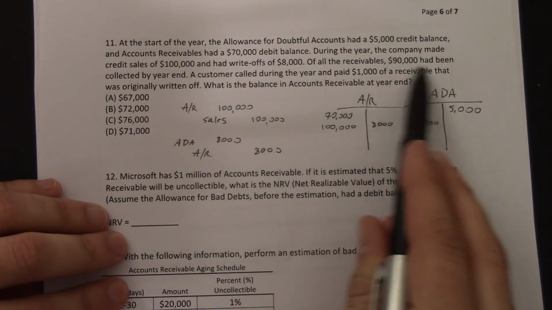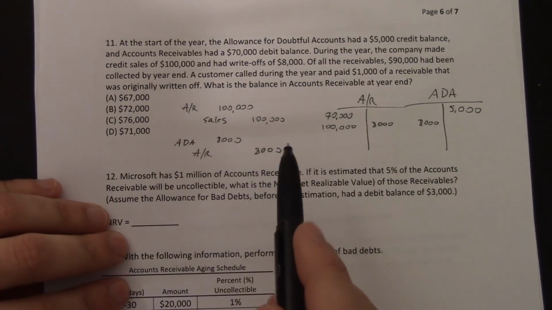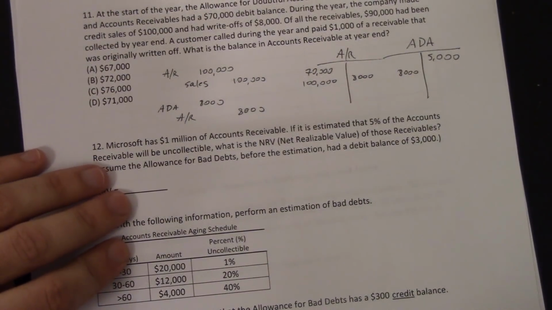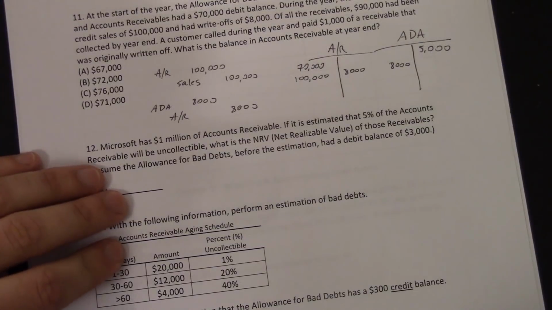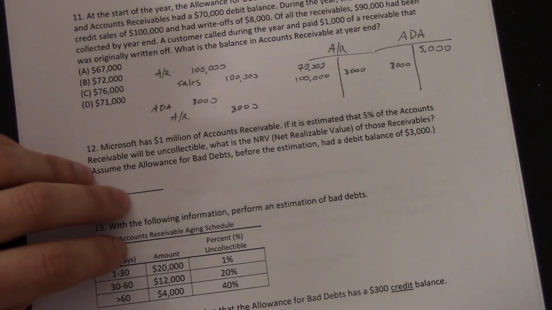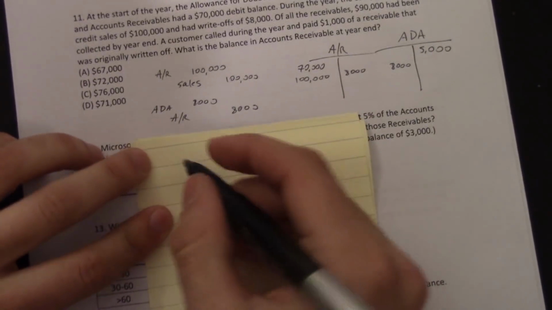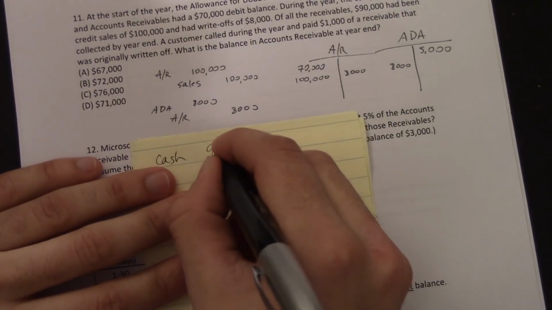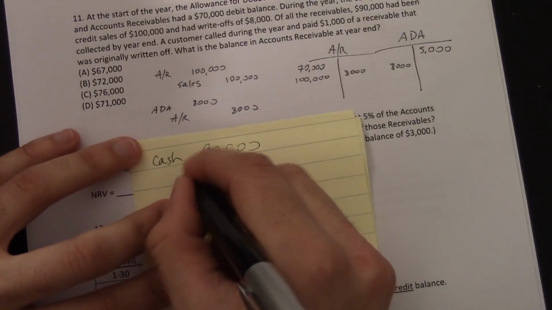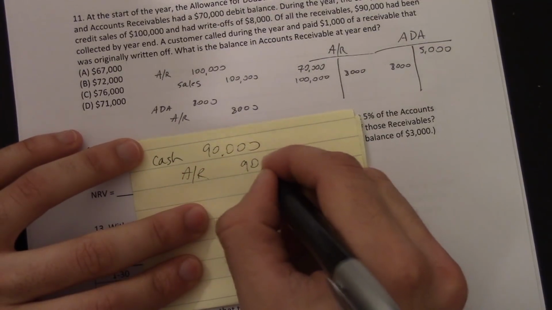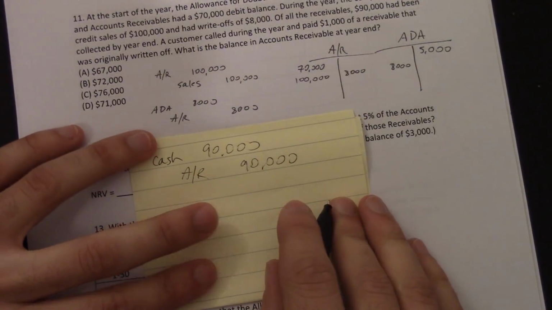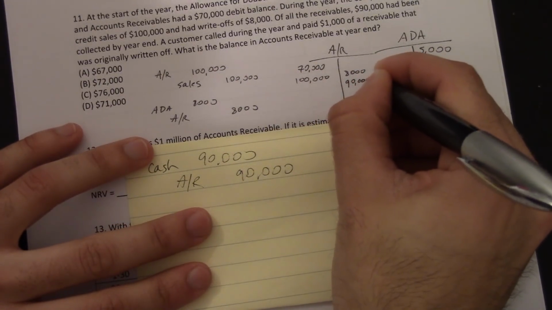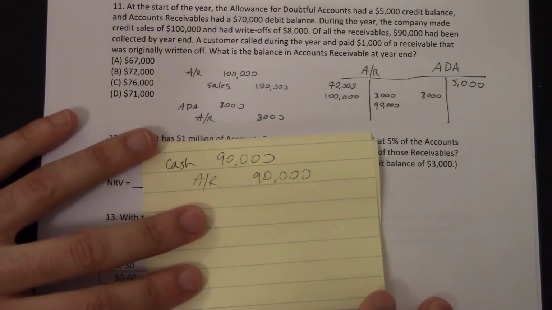Of all the receivables, $90,000 has been collected by the end of the year. What's that journal entry look like? Whenever we have a collection, we receive cash, so we'll debit cash for $90,000, and we'll take that out of accounts receivable for $90,000. We're crediting accounts receivable here, so we'll credit accounts receivable by $90,000.